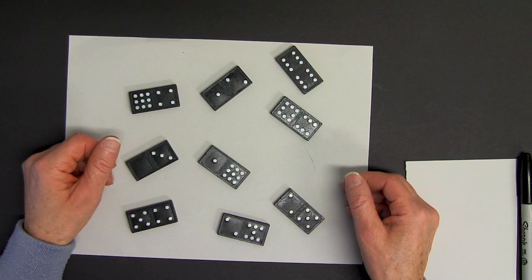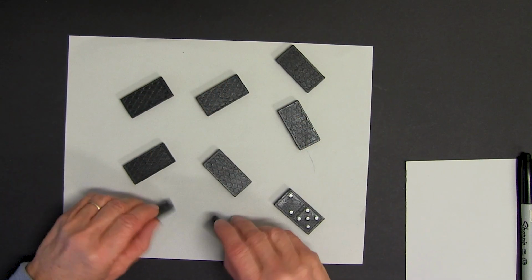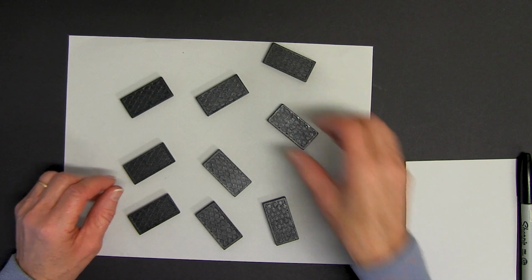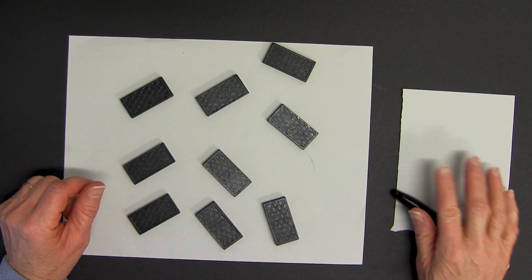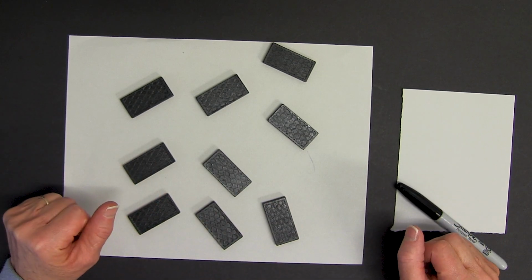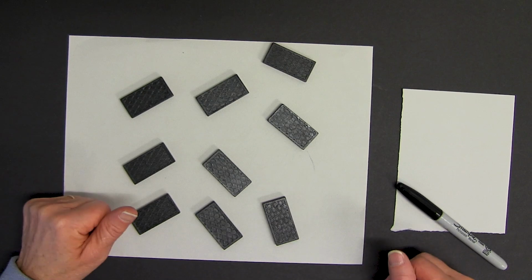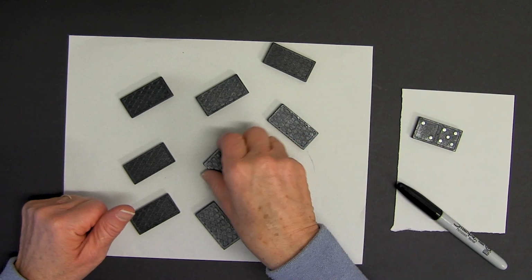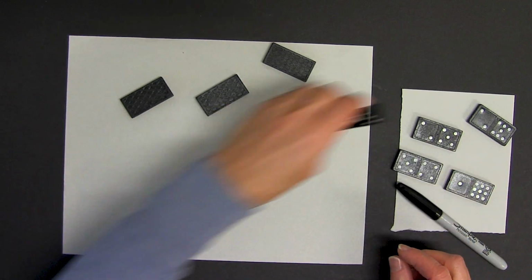and order. So for this activity, what I'm going to do is turn these dominoes over, and then I am going to choose 5 of them, use them to make decimal numbers that I can put in order from least to greatest. So I'm going to choose these 5 dominoes.